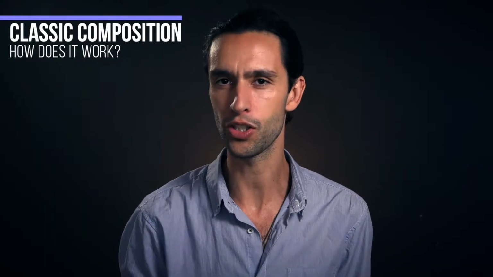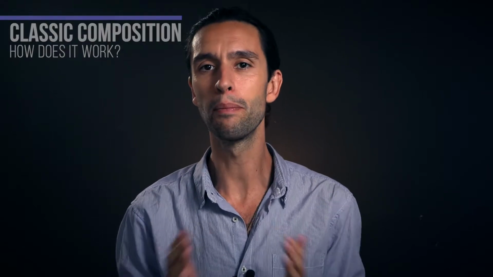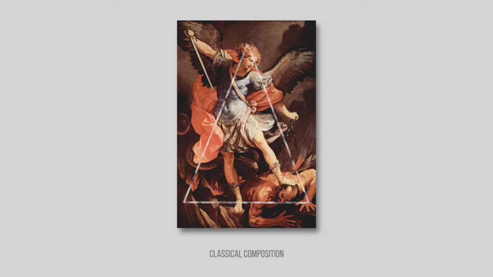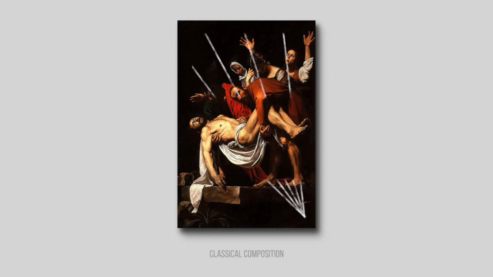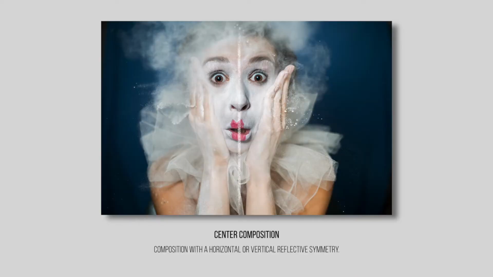How does composition actually work? Why are we even affected by how a photo is visually organized? Classical composition appeals to our brains for a couple of reasons. The first is symmetry. Our brains love symmetry. We're more attracted to people with symmetrical faces, for example. But this craving for symmetry extends to foods, to spaces, and of course to scenes and photos. Hand a child a camera and their first instinct is to create a center-weighted symmetrical composition. That's a composition with a reflective symmetry.